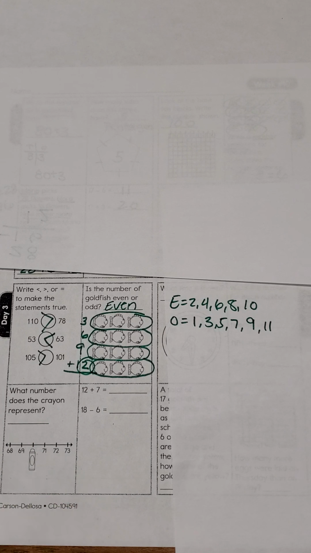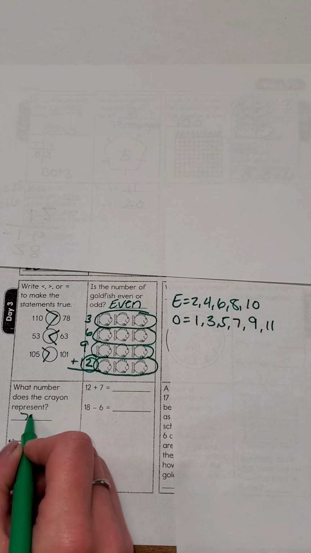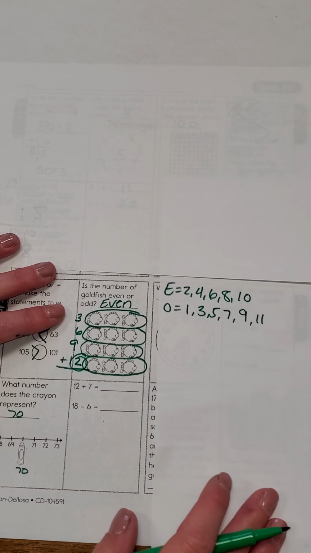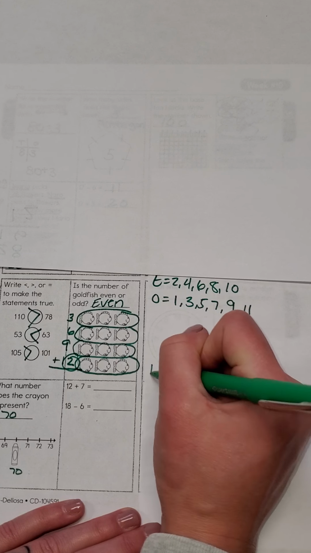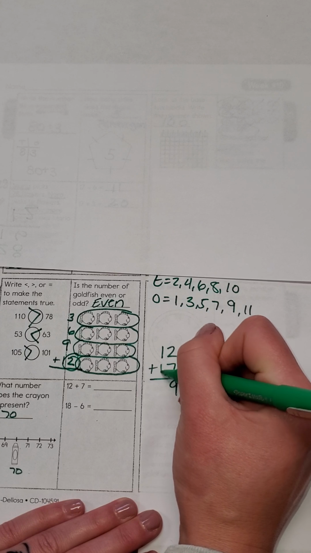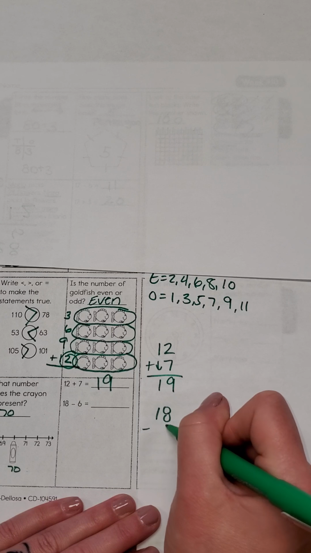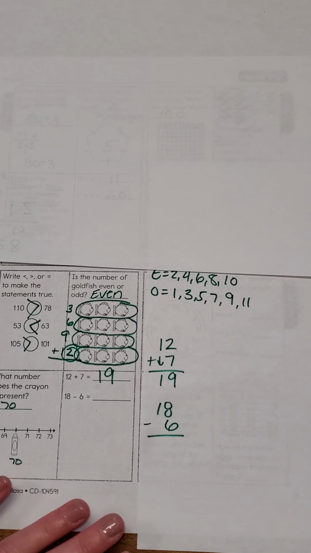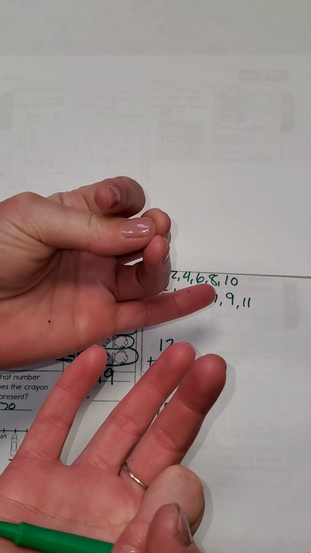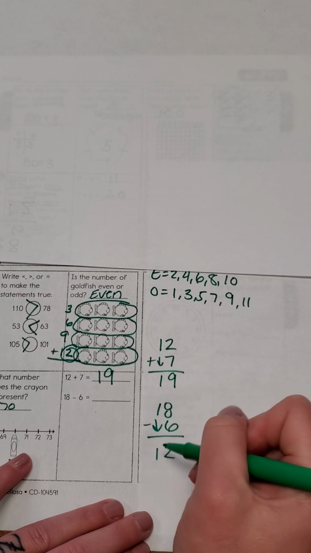What number does the crayon represent? 68, 69, 70, 71, 72, 73. 12 plus 7. 7, 8, 9. Bring down my 1, 19. 18 minus 6. So 18, 8, 1, 2, 3, 4, 5, 6. So we have 2 left. Bring down my 1, 12.